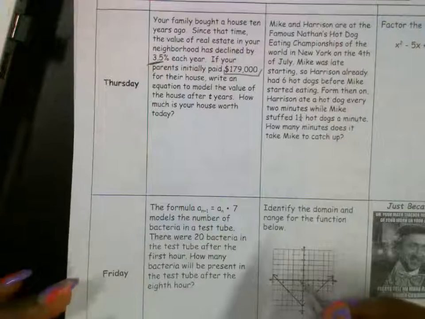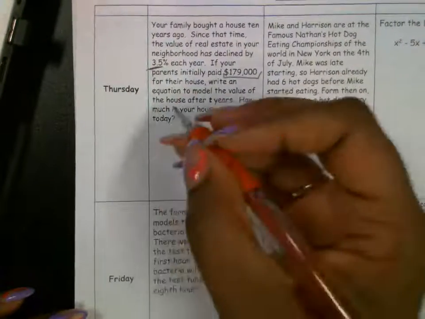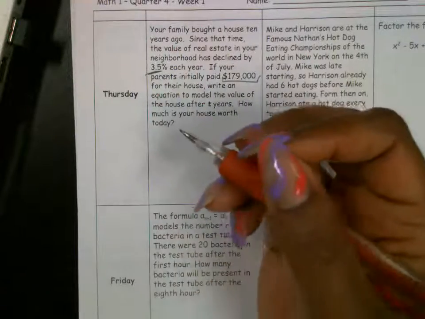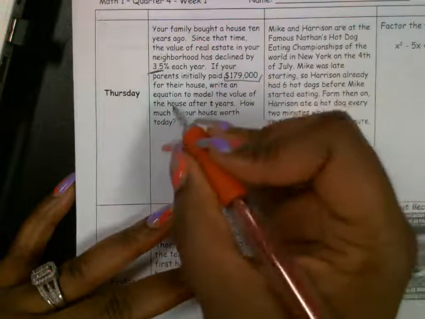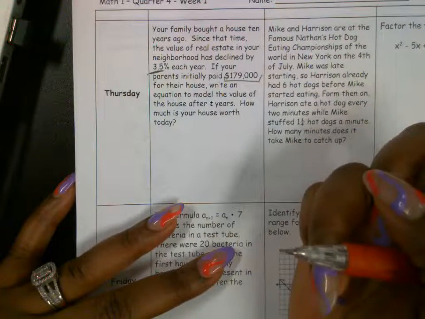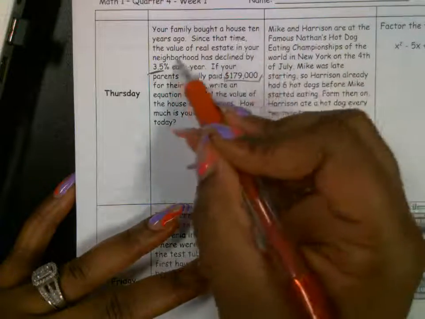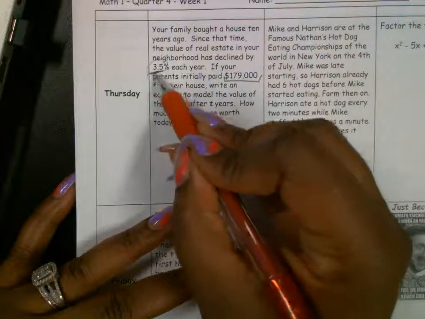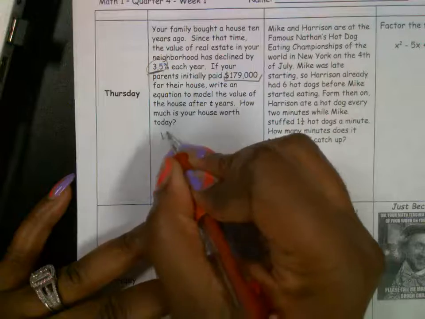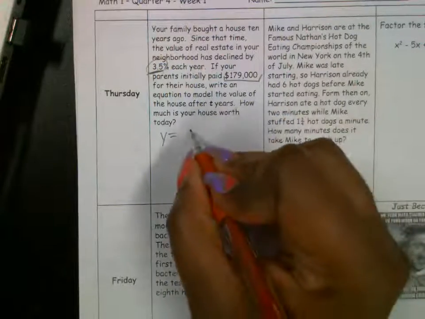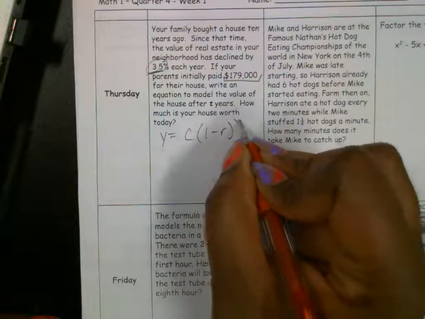Okay, so that was 10 years ago. The starting amount, initially, was what? 179,000. So which form are we using? Is it exponential growth or exponential decay? Since the neighborhood declined by this amount each year, and it initially paid. All right, you're right. Exponential decay. So what's the formula for exponential decay? C equals 1 minus r, to the x or t power, right?